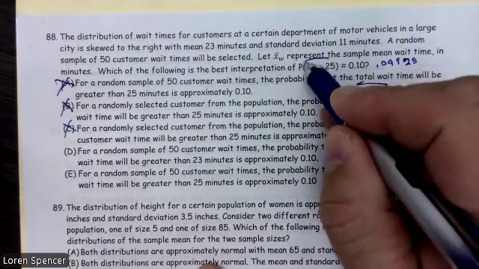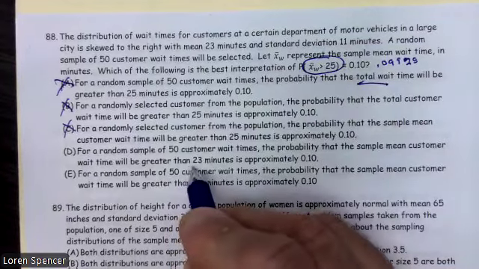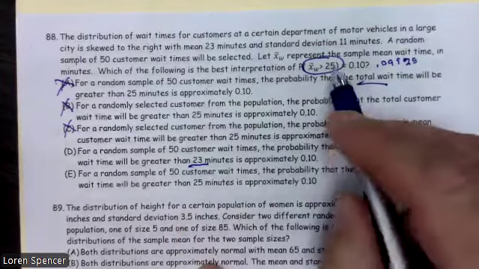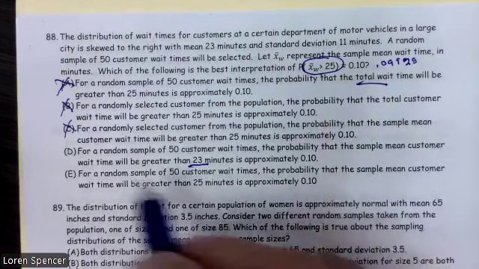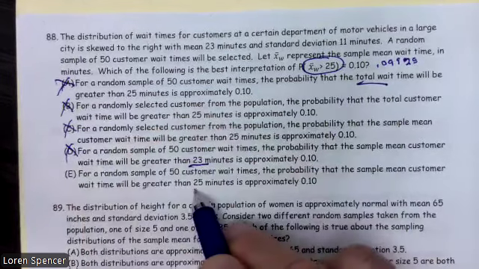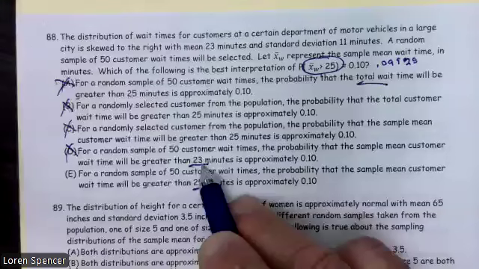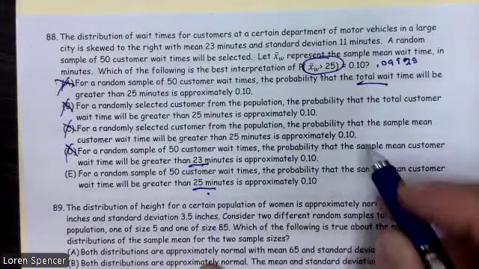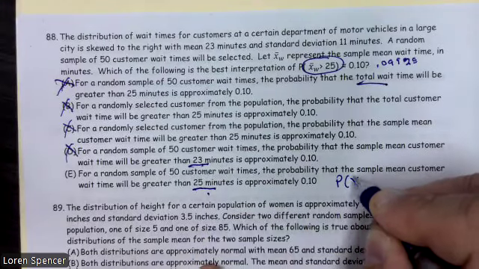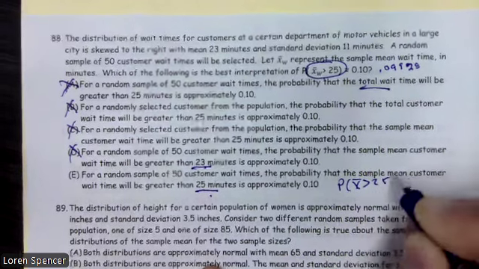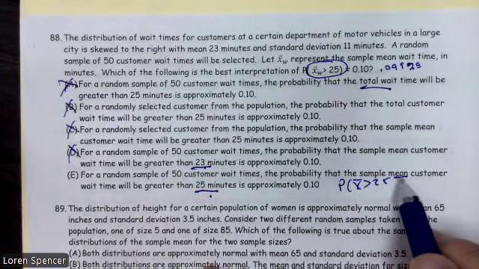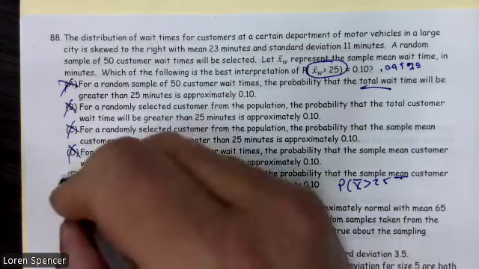We're looking at the probability that X bar was greater than 25. Whereas this one is the same thing, except instead of 23 minutes, they use 25 minutes. And that is the probability that X bar was greater than 25. And remember, I said we need to have the word average. They use the word sample mean. So we're good there. So we like that.